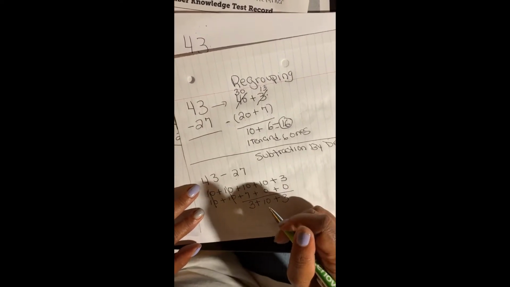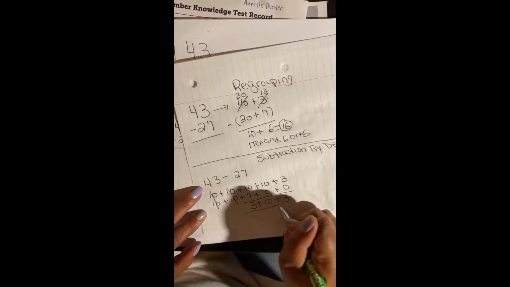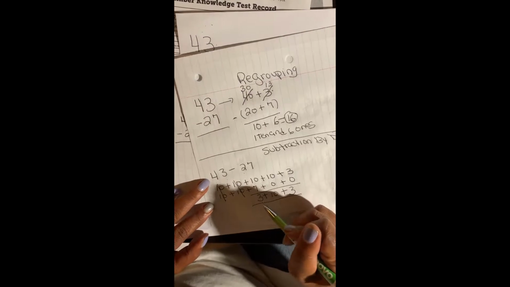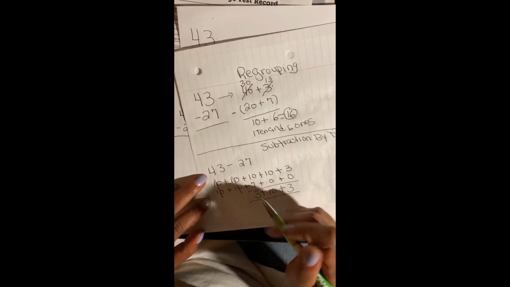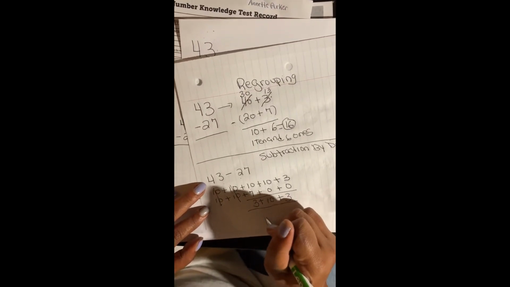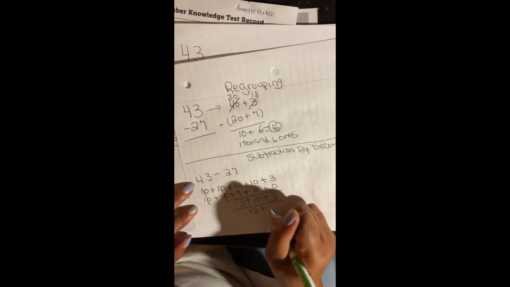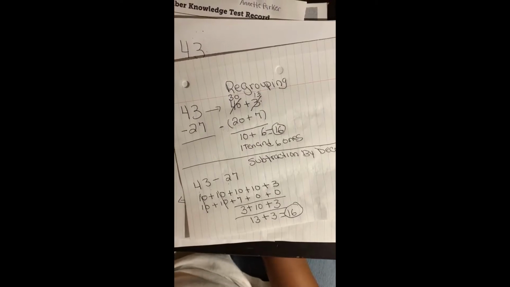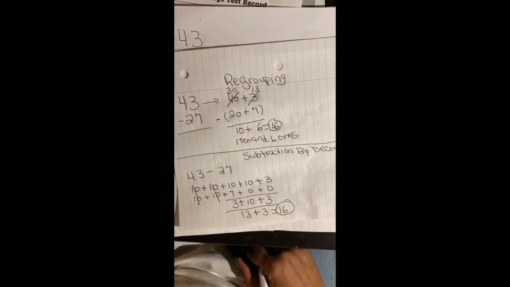And now we can add this up. 3 plus 10 will give us 13, plus 3 more is 16. So again, we see that subtraction by decomposition gives us the same answer as subtraction with regrouping, 16.